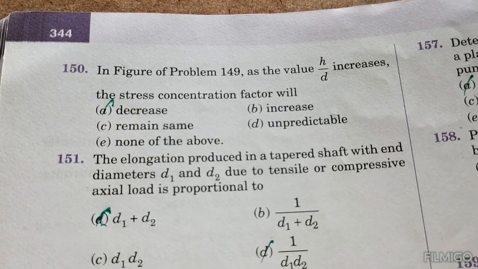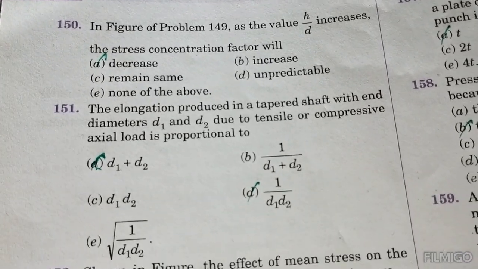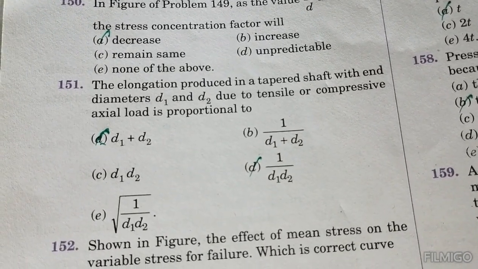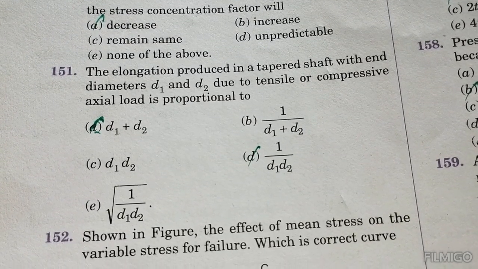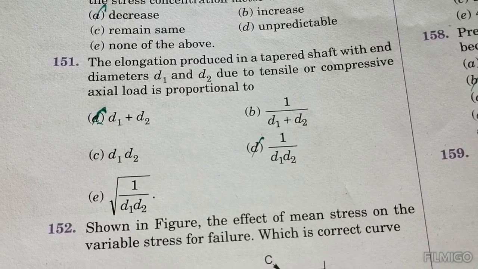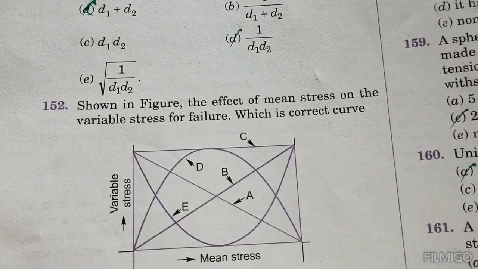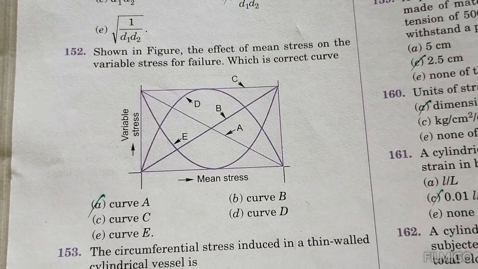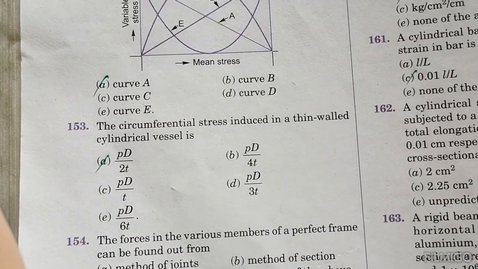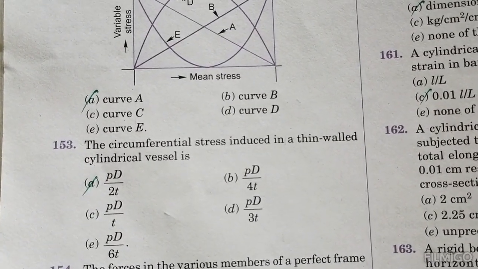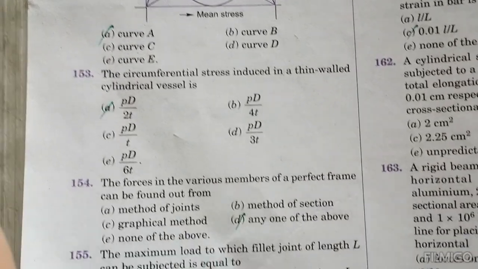As H by D increases, the stress concentration factor will decrease. The elongation produced in a tapered shaft with end diameters D1 and D2 due to tensile or compressive axial load is proportional to 1 by D1 D2. In the figure of variable stress of failure, the correct curve is the curve A. The circumferential stress induced in a thin-walled cylindrical vessel is PD by 2T.